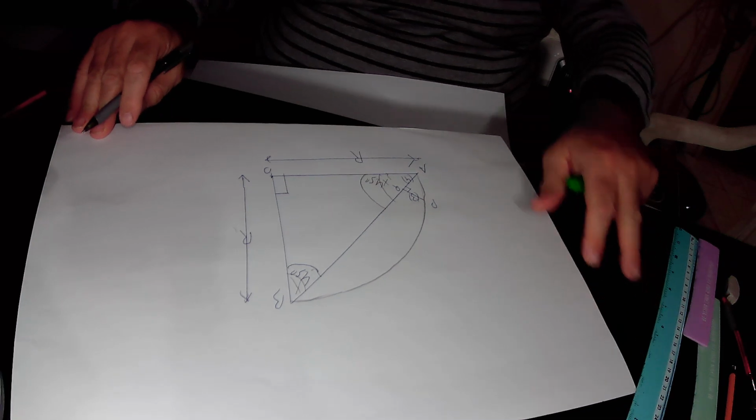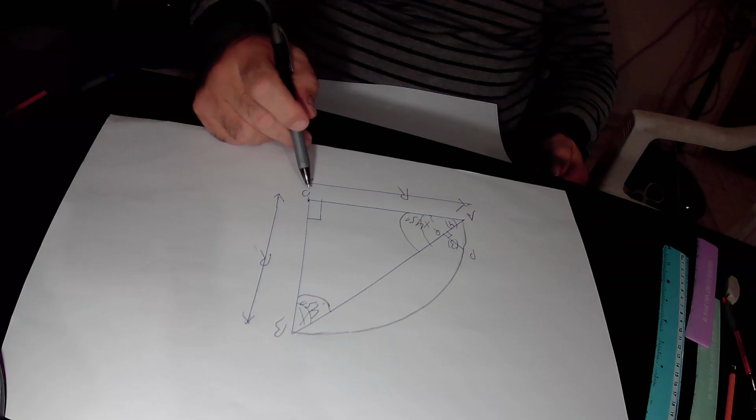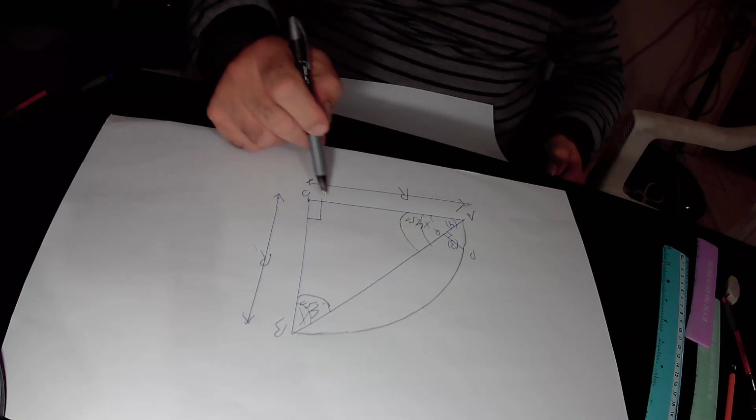In the next step, we will do a construction. From point O, that is the center of this quarter circle, we will draw a perpendicular on AB. Again, from point O, we will draw a perpendicular on AB.